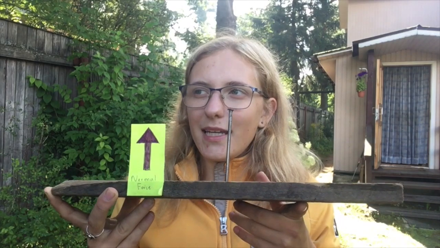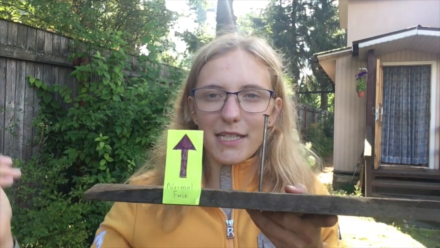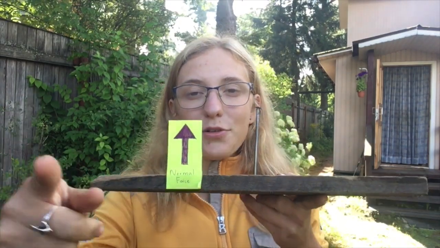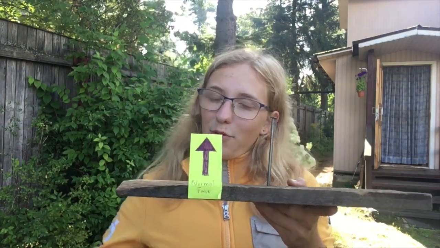Now it's kind of windy, so hopefully my little sticky note doesn't get blown away, but I do hope that you are blown away by what I'm about to show you.